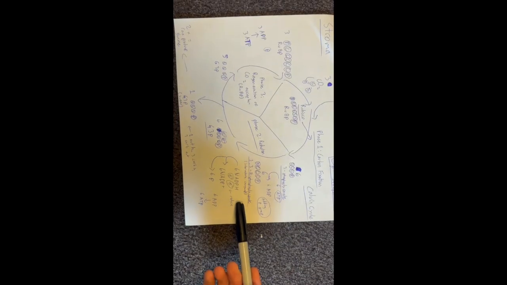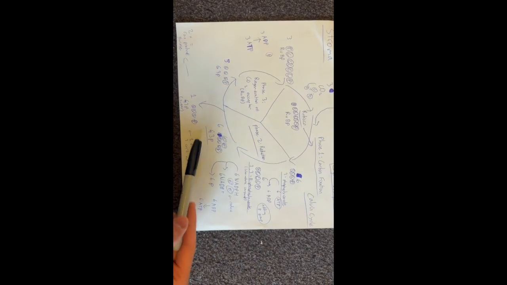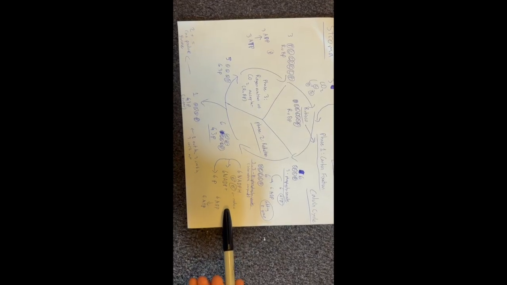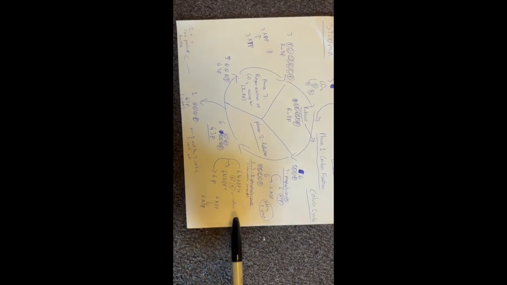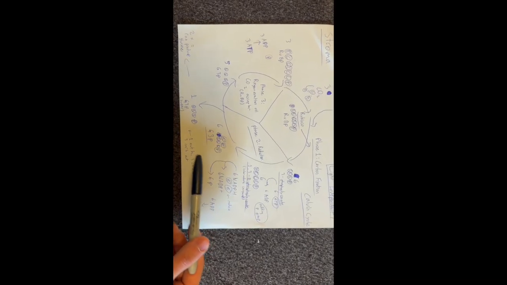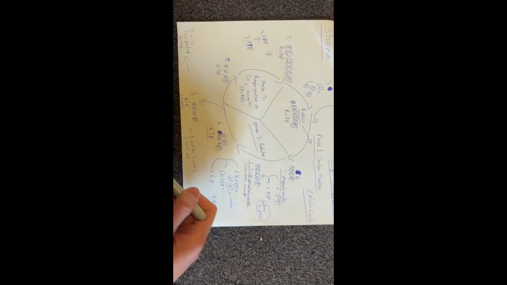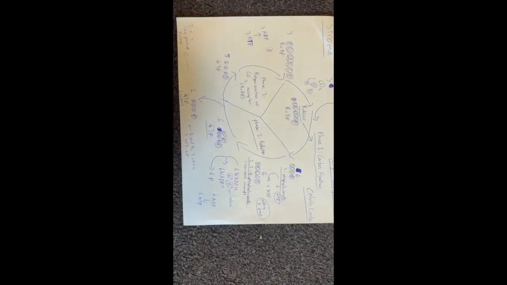When they combine, we produce G3P. The NADPH reduces down to NADP plus, and so we have 6 G3P molecules right here, and 1 G3P molecule will come out of the cycle, which can help create sugar in the future.